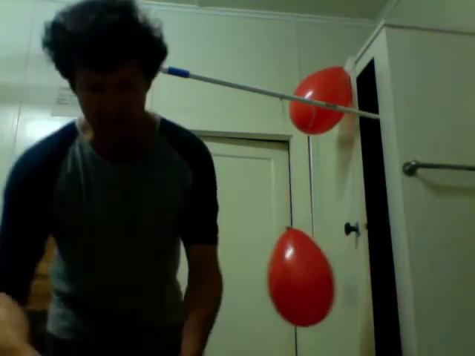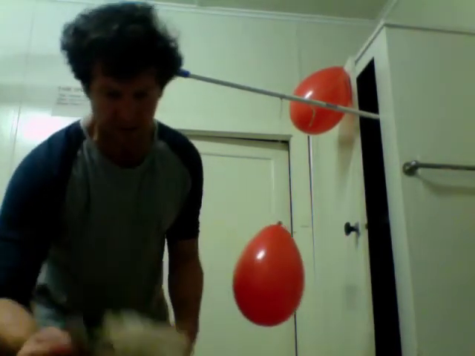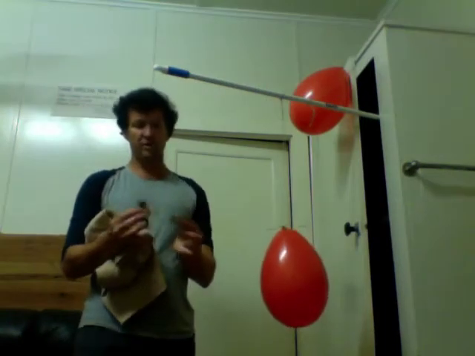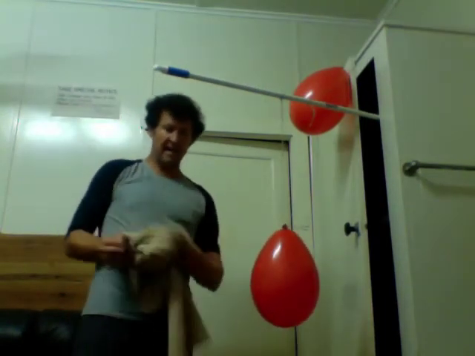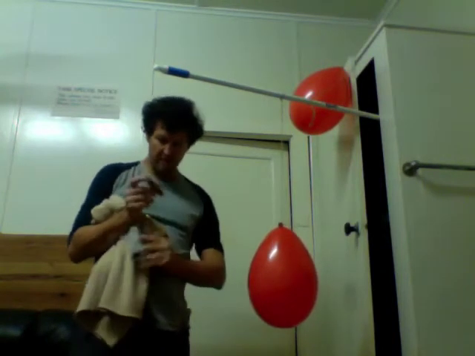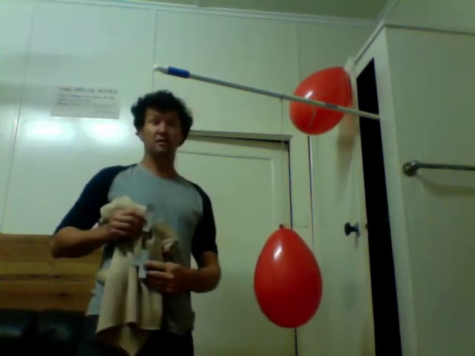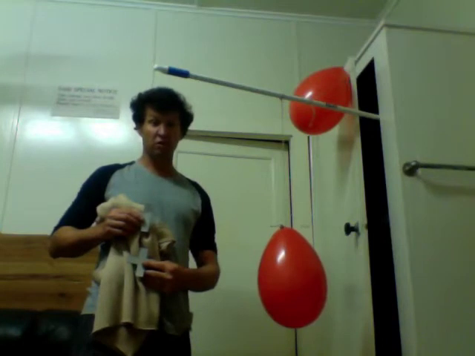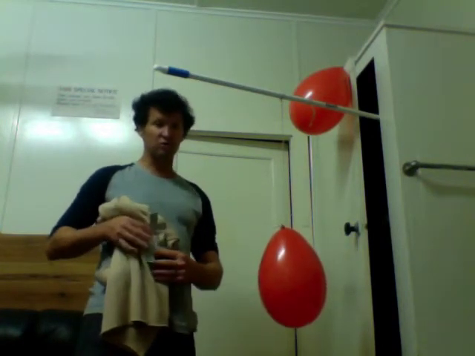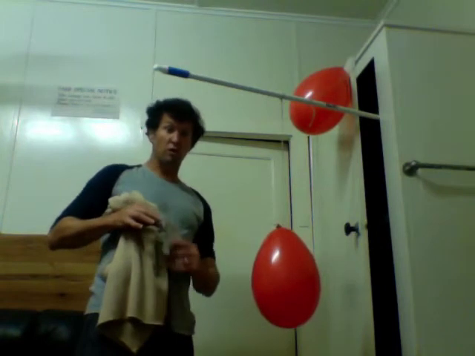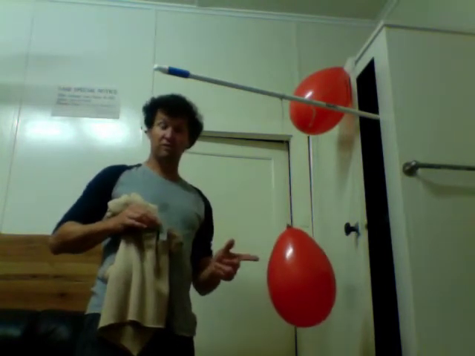The reason being is because when we rubbed the jumper, that left the jumper with too many positively charged protons and not enough electrons, because the electrons were placed onto the surface of the balloon.